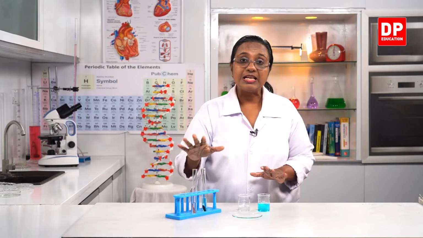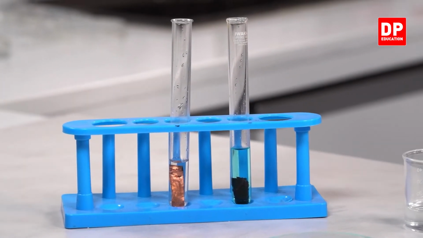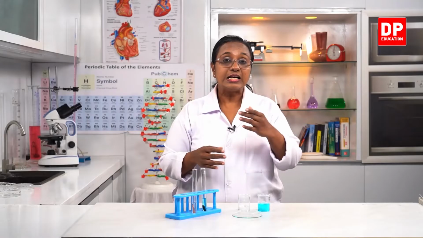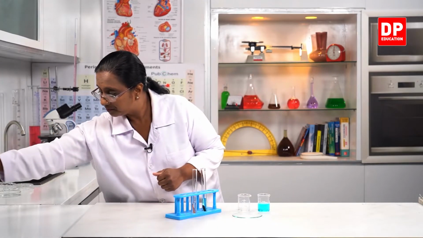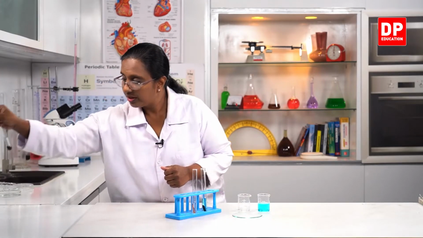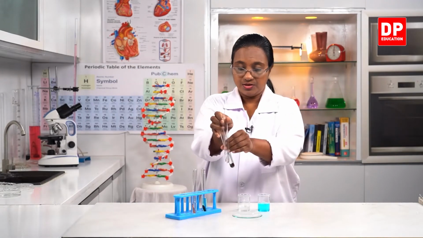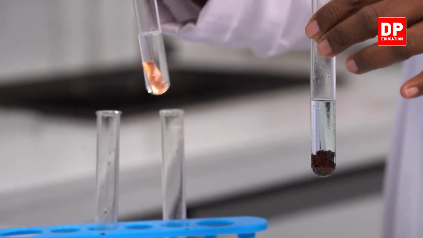To completely understand this reaction, students, I have already done this reaction and I have a solution where copper has been completely displaced by zinc. I will show that to you all. Here also I already took the two different solutions. Here you can see nothing has happened to copper.